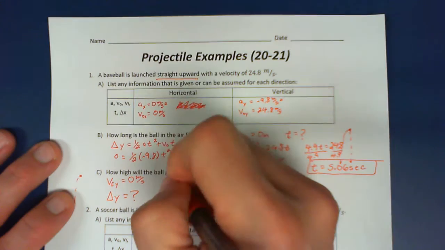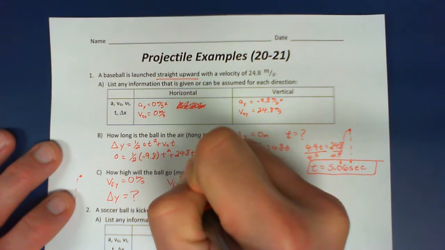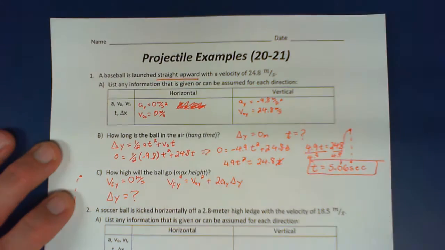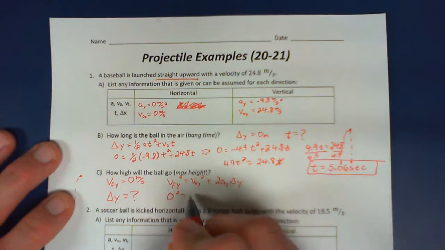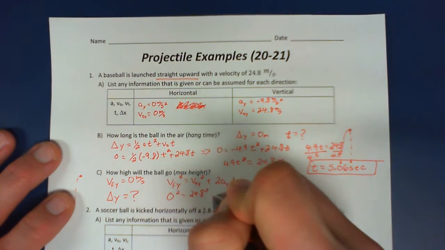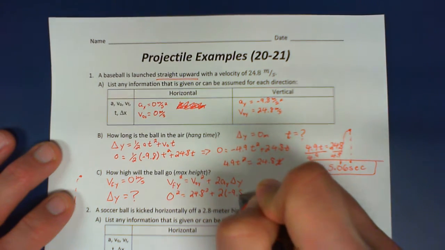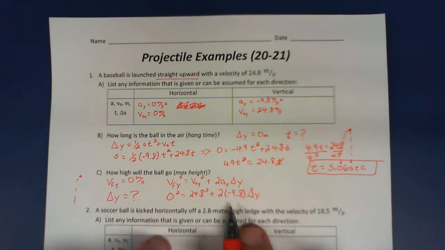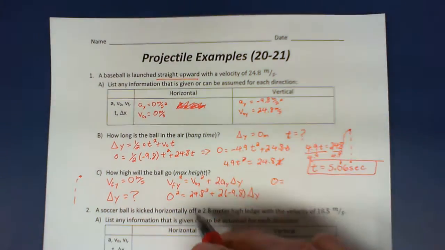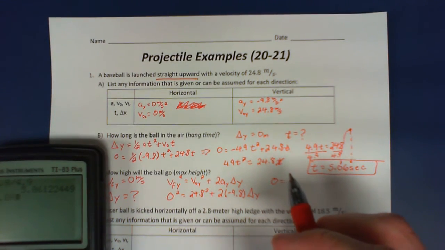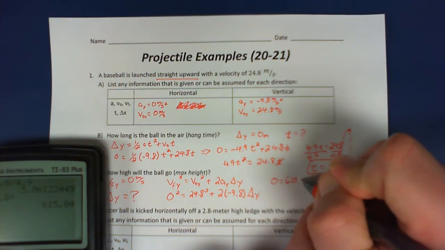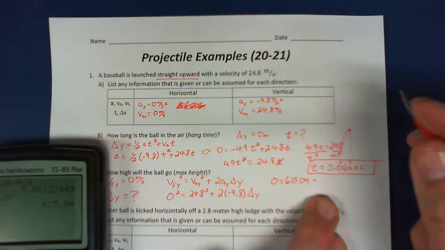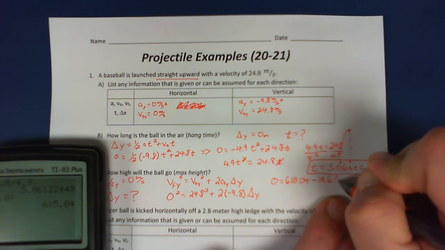So with that being said, we got final velocity squared is going to be equal to the initial velocity squared plus 2 times acceleration times displacement. Final velocity is 0. That equals initial velocity, which is 24.8 squared, plus 2 times negative 9.8 times delta y, the displacement in the y direction. Let's clean this up a little bit. We get 0 is going to be equal to 24.8 squared, that gives me 615.04, and then plus a negative, so that's minus 2 times negative 9.8, which is 19.6 delta y.